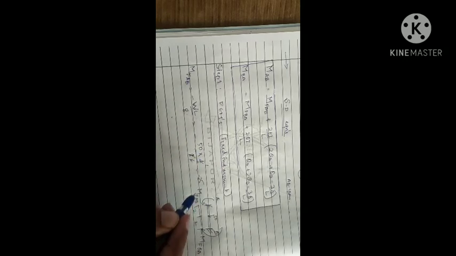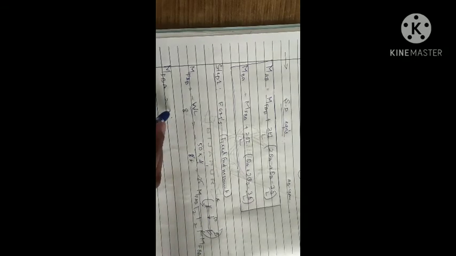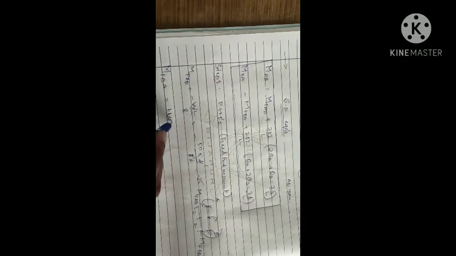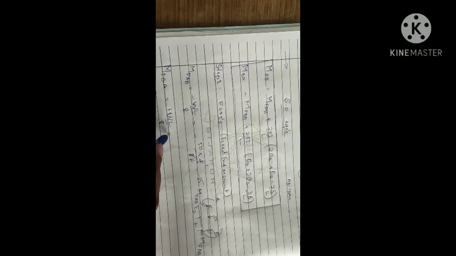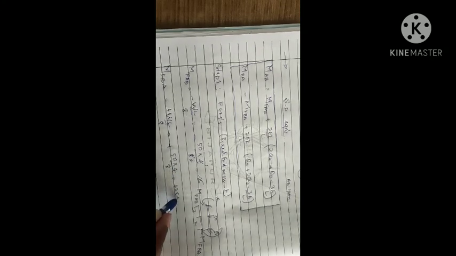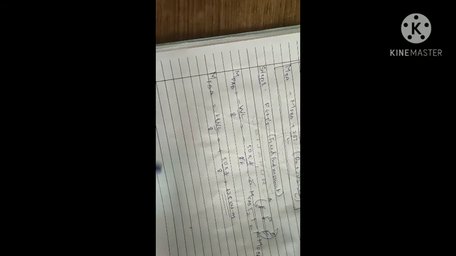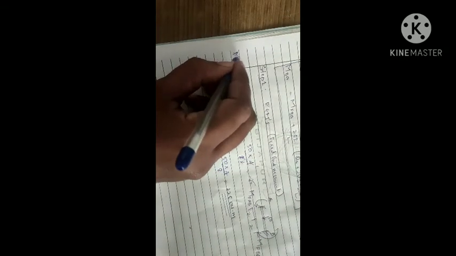Manually you can also check the answer using a calculator. Then MFBA. MFBA is positive, so plus WL by 8, plus 50 into the length, 4 meters, divided by 8. The same thing, it will be plus 25 kilonewton meter. This is your fixed end moment for AB span. Hope you have got it.